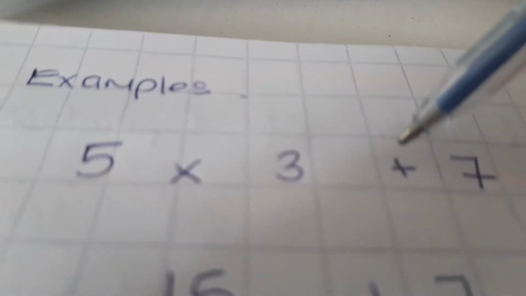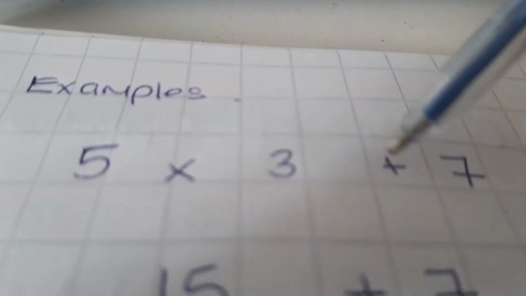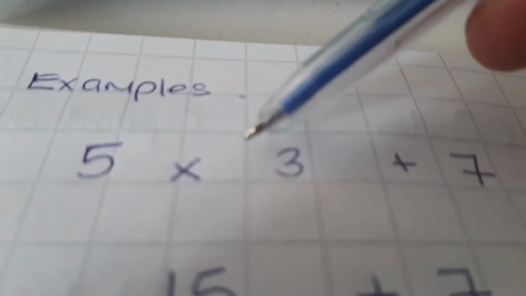So here are some examples. If the question was 5 times 3 adds 7. Well, there's a multiplying and there's an adding, but according to your list, multiplying is always done first. So you do the multiplying. 5 times 3 is 15. And then you add the 7, do the adding after. So 15 adds 7, the final answer is 22.